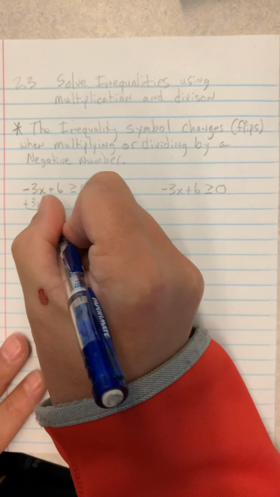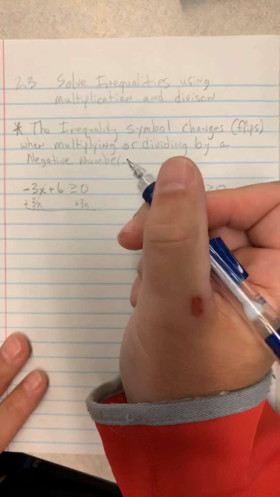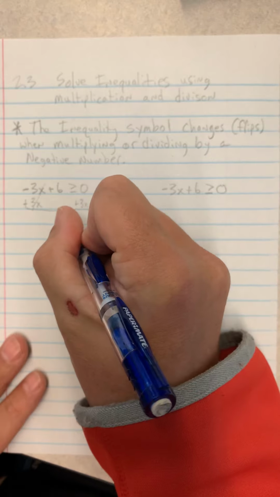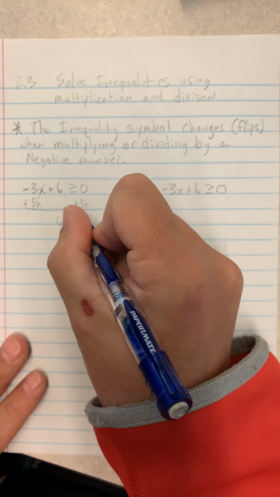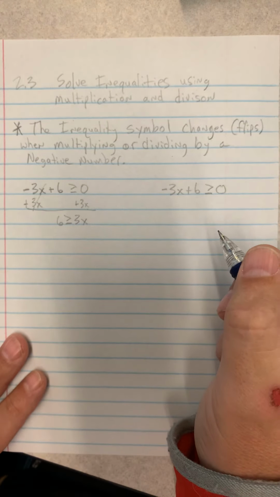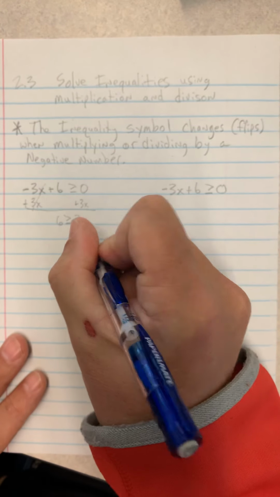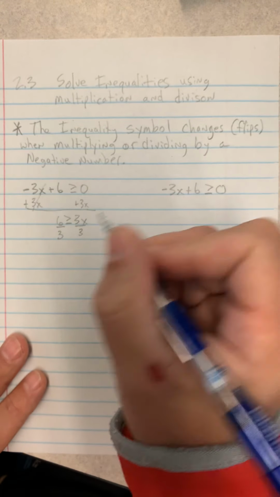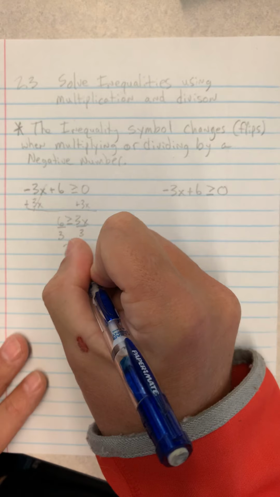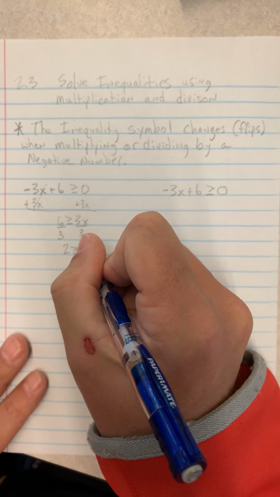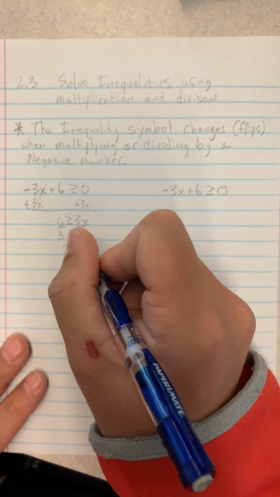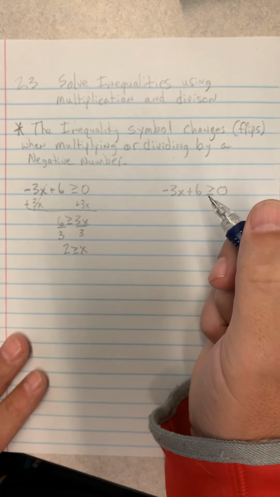I will add 3x. That takes care of that. 6 is greater than or equal to 3x. I would divide both sides by 3. 2 is greater than or equal to x.